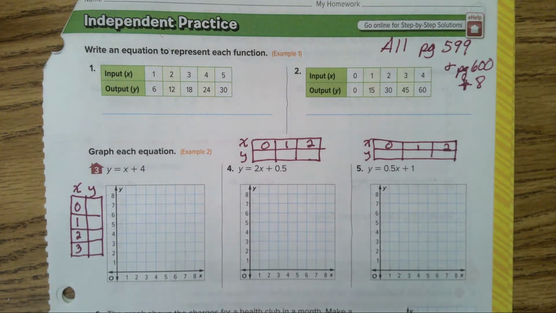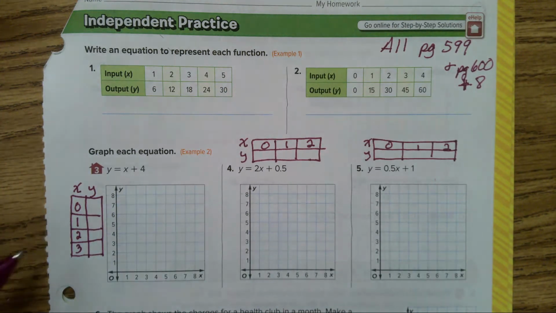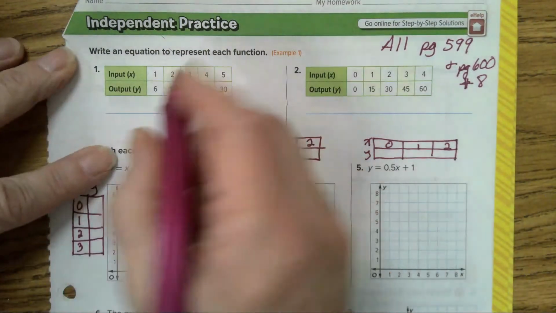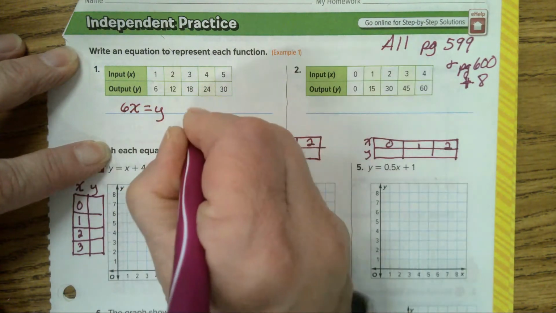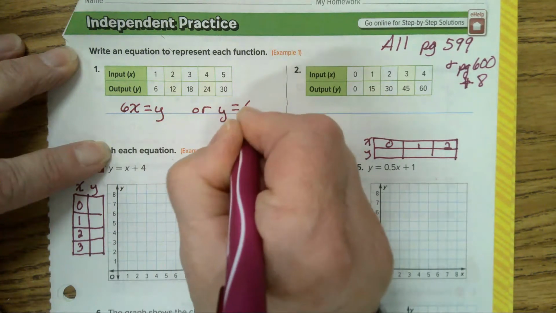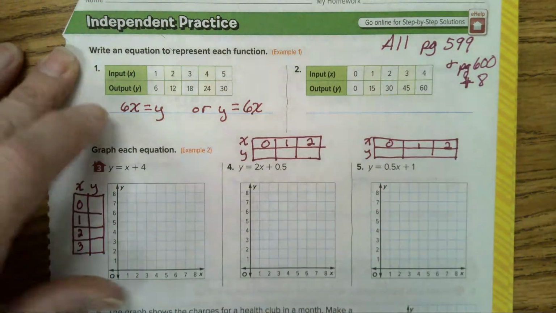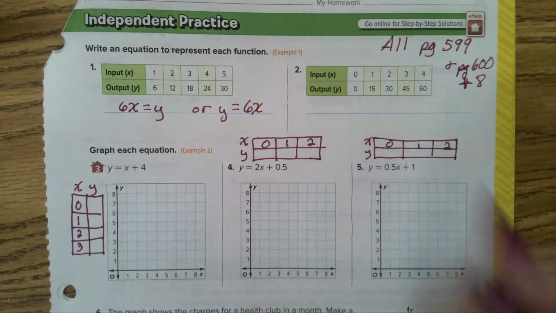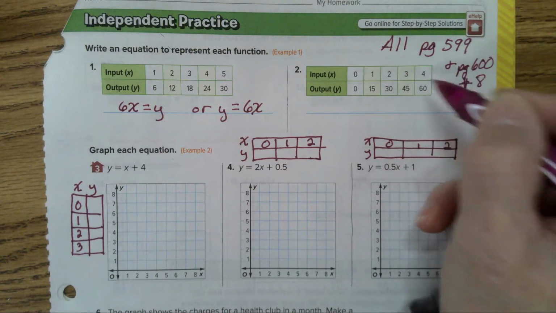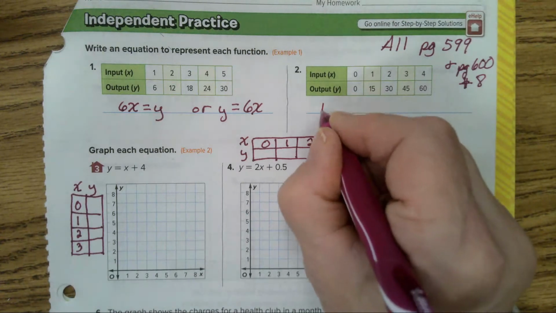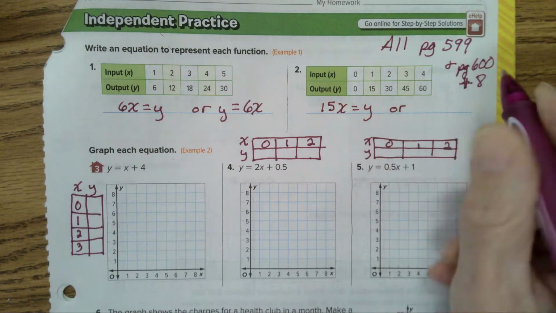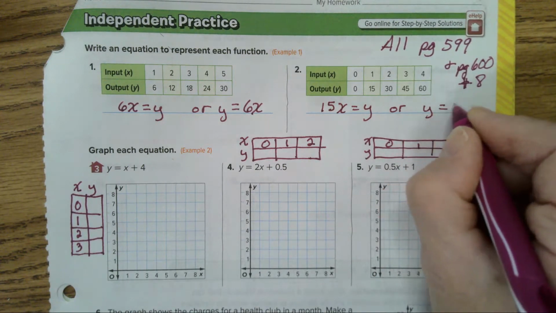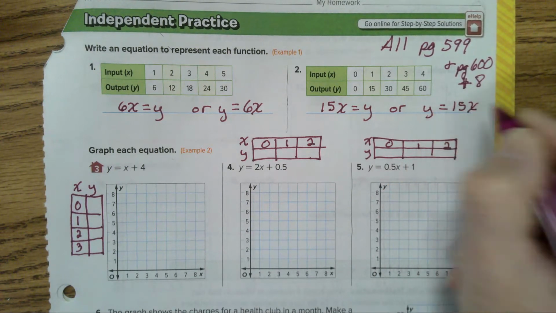All right, so these are some answers to our problems we're working on today. Here, your rule is 6 times x equals y, or y equals 6 times x. Everyone good with that? Here, looks like times 15. 15 times x equals y, or another way of writing it, y equals 15 times x. They both say the same thing.